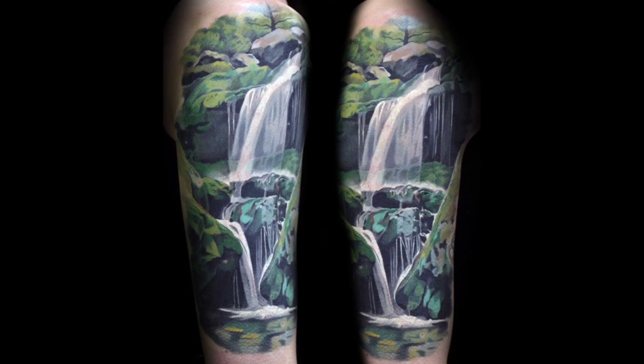Movement. Tattoo artists use the principle of movement to make the viewer's eye start at one place, follow a specific path, and end at another place. When I look at this tattoo, my eyes are first drawn to the greenery at the top and then to the rock at the start of the waterfall. My eyes follow the stream of the water down both layers and end at the bottom.